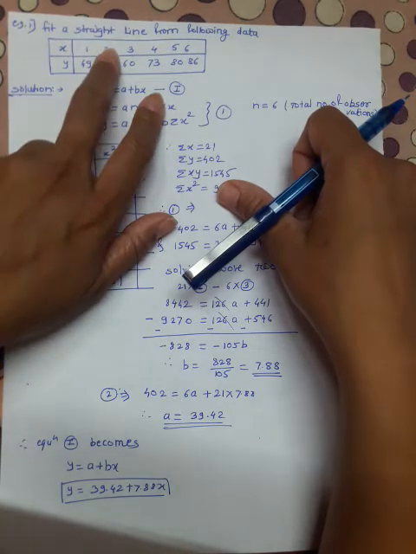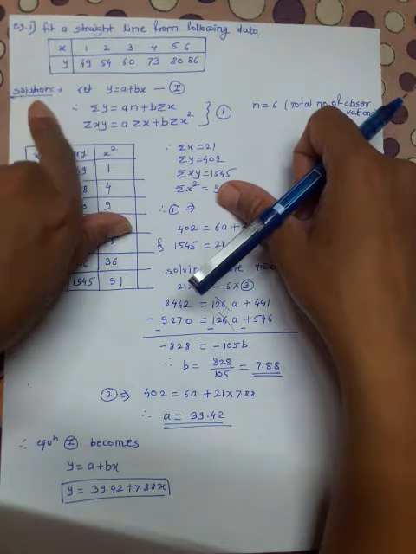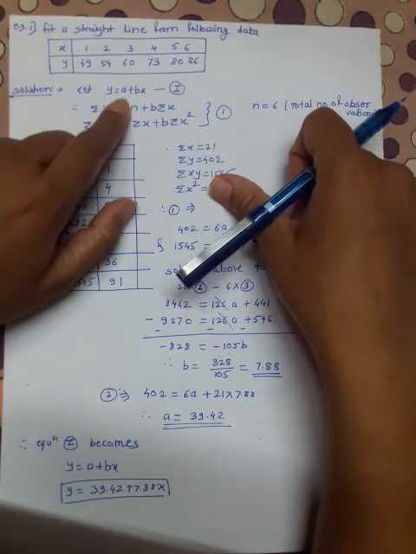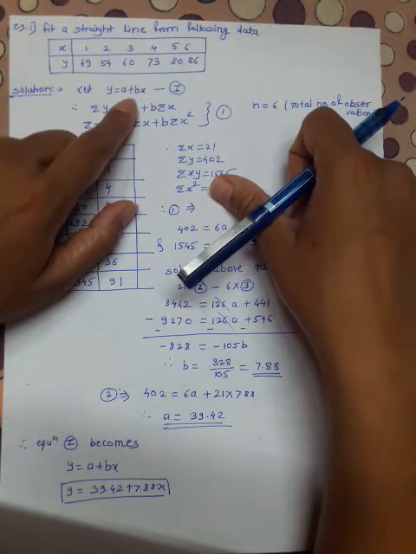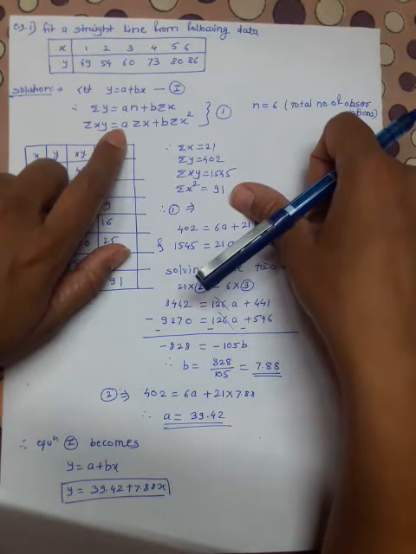Now we have to fit the straight line. In the example, the equation is not given, that's why we directly start with the solution. Let y is equal to a plus bx be the straight line. Okay, then take summation over y. These are the theoretical steps.